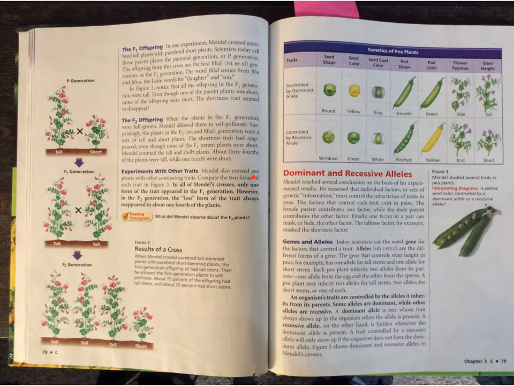So Mendel also crossed pea plants with other contrasting traits. Compare the two forms of each trait in figure 3. So that's all this stuff over here. In all of Mendel's crosses, only one form of the trait appeared in the first generation. However, in the second generation, the "lost" form of the trait always reappeared in about 1/4 of the plants. Okay, that's a super big deal.